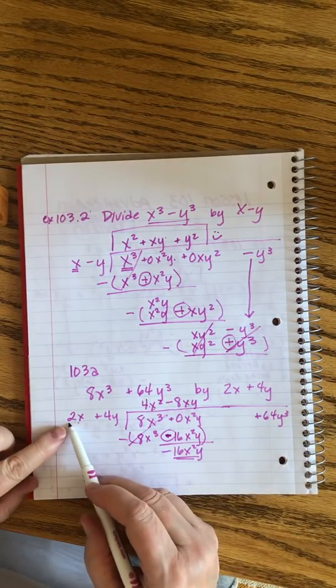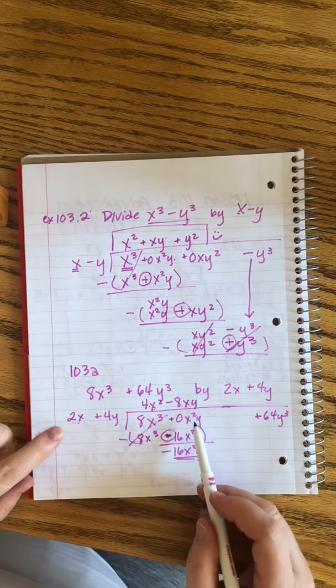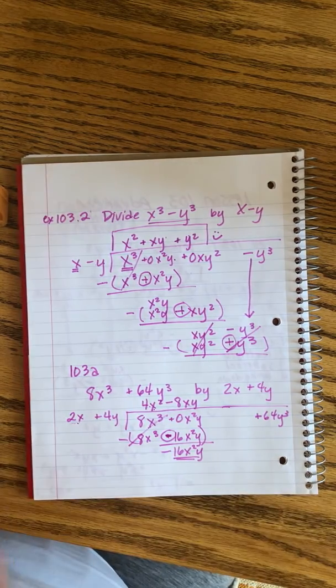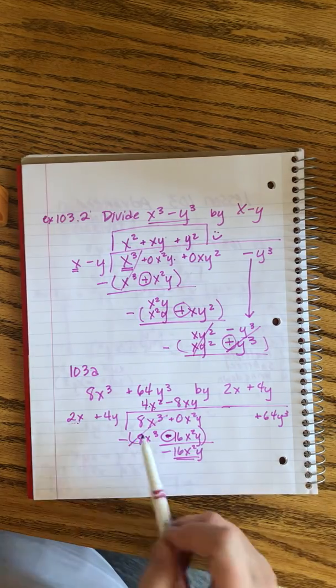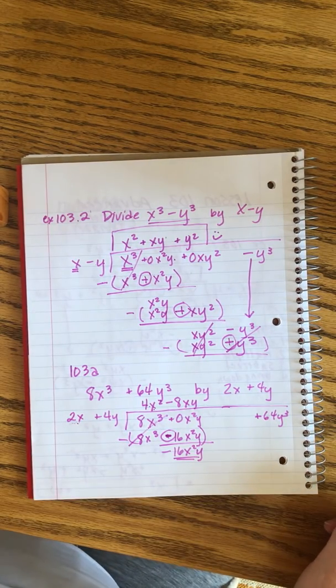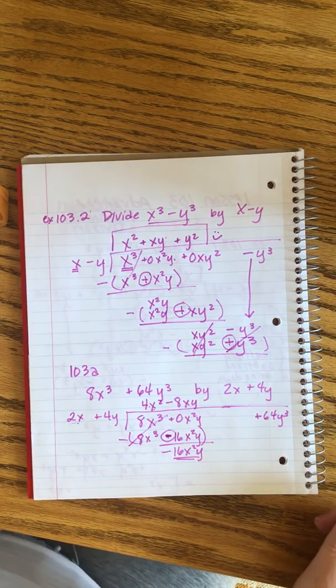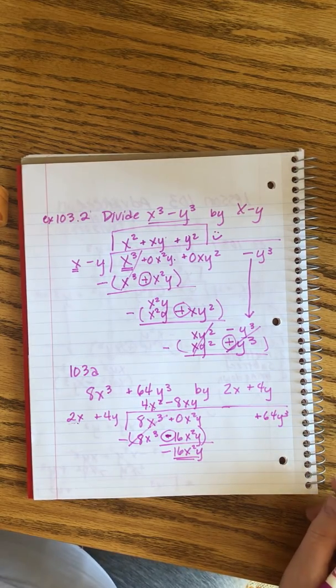So we added a number into the process, but the numbers are small and easy. Just do the same thing with the numbers that you are with the letters, okay? If you have any problems, let me know. That is the end of lesson 103. I hope you enjoyed it, and you know what? I hope you feel really smart, because those are difficult problems.